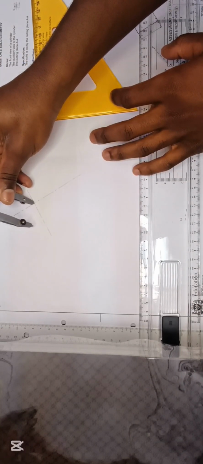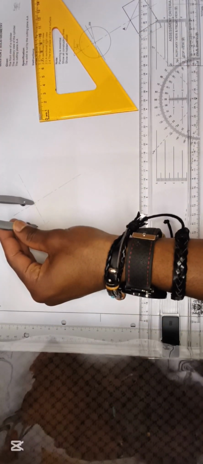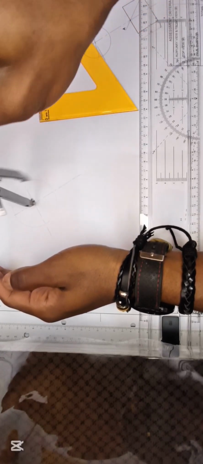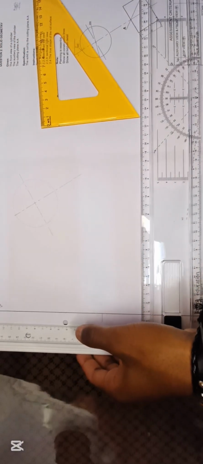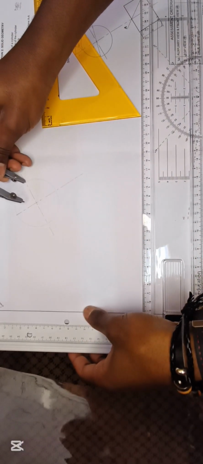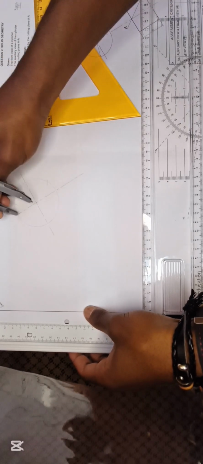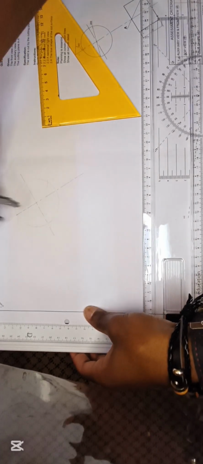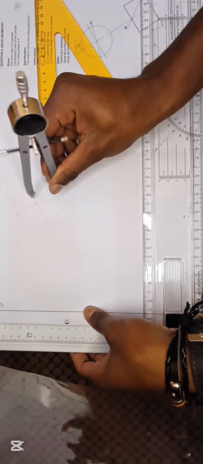Then we do our auxiliary view here. This is our auxiliary view. And always when we are dealing with a cylinder or anything that has a circle, we will need to divide our circle into 12 equal parts. You just stand exactly where your center line is and describe your arcs on the circumference of the circle.